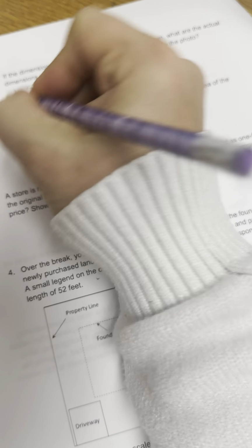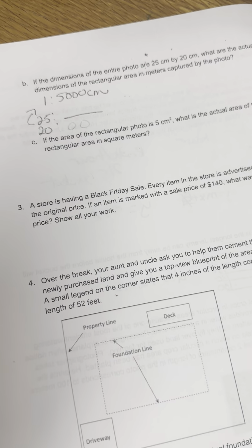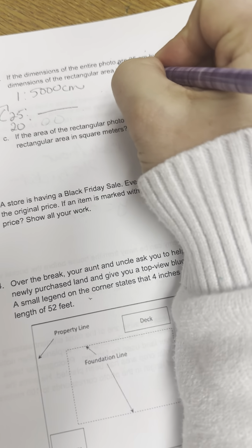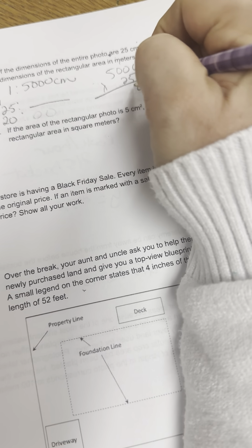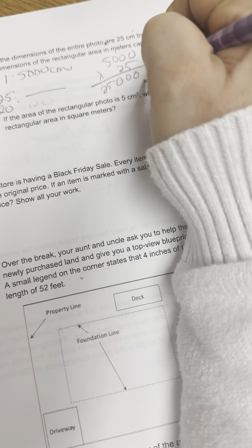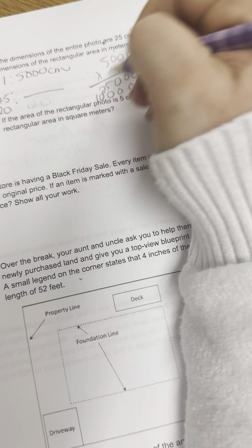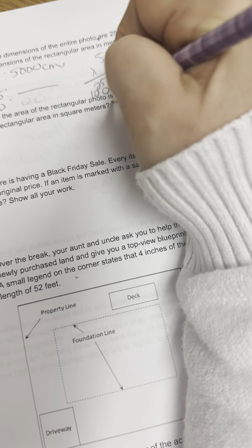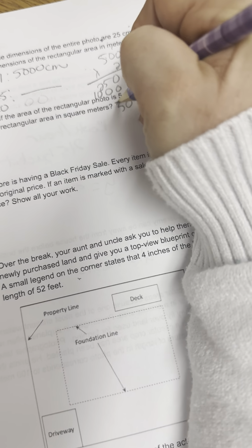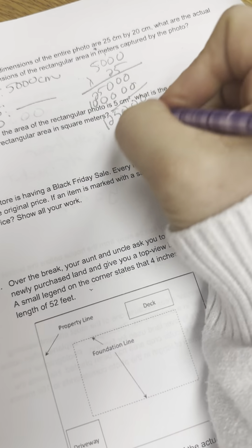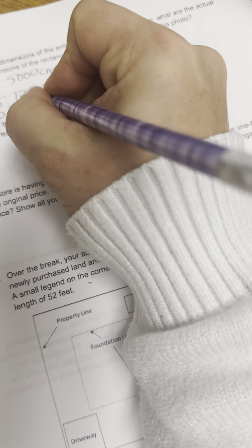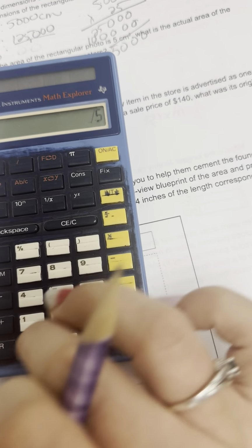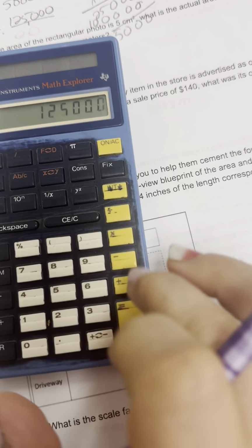So the first value we're going to multiply times 25. So we have 5,000 times 25. So that gives us 125,000, and we can just double check that. Perfect.